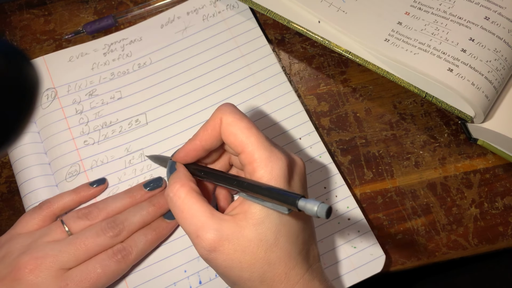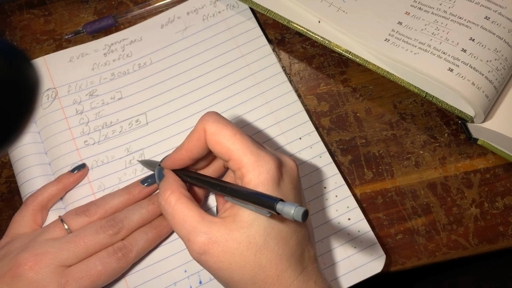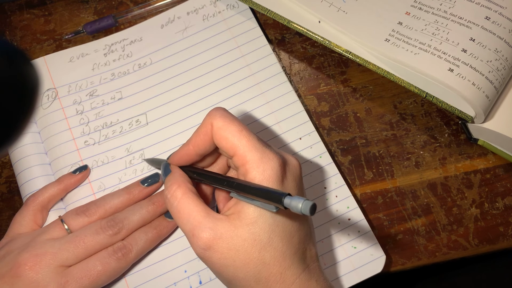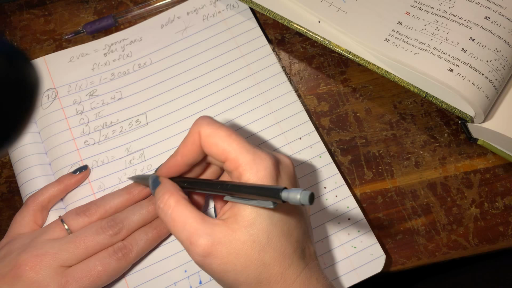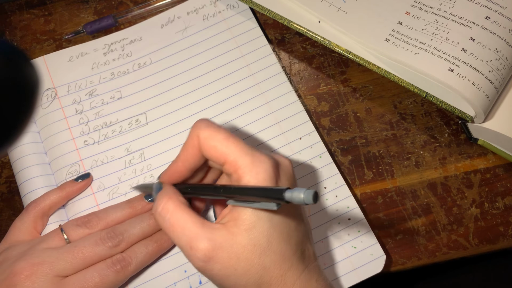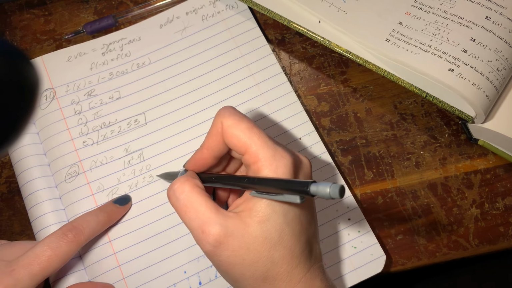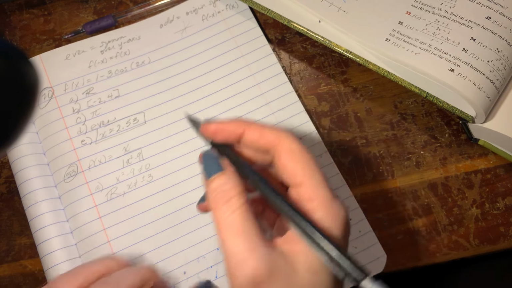So I'm just going to set x squared minus 9 not equal to 0, because that's one of the domain rules that we have, which is fractions: the denominator can't be 0. And then just solve that, and you get all real numbers except x can't be plus or minus 3. And it's fine to write it like that.